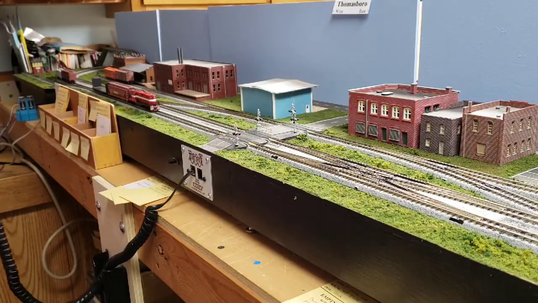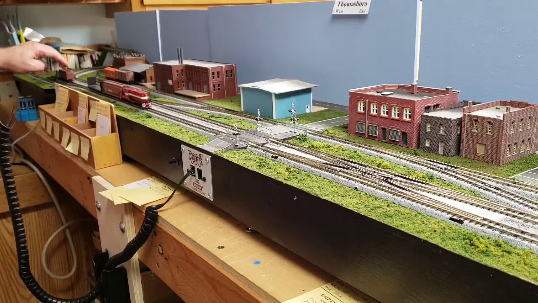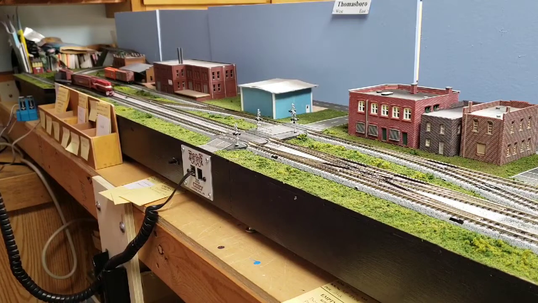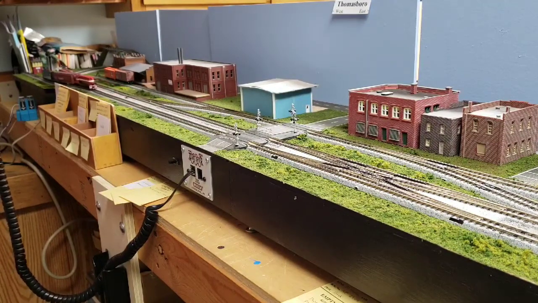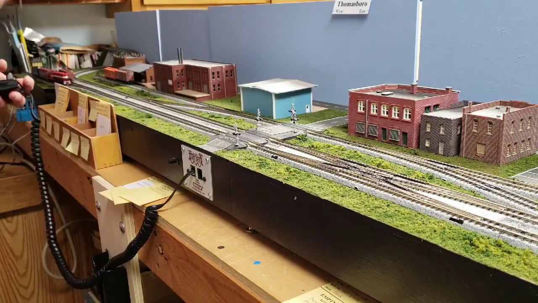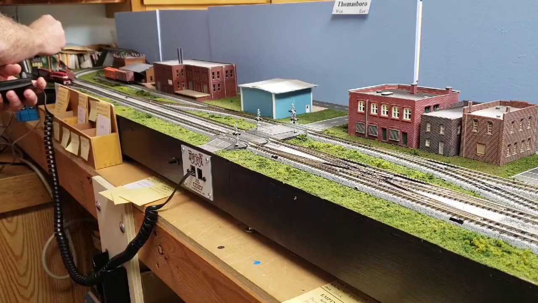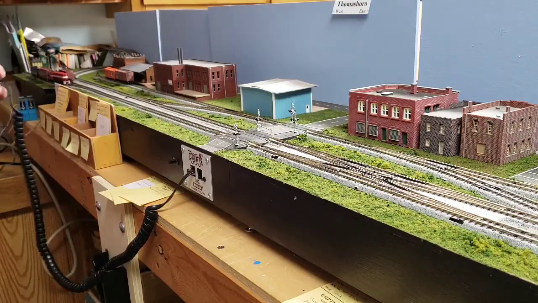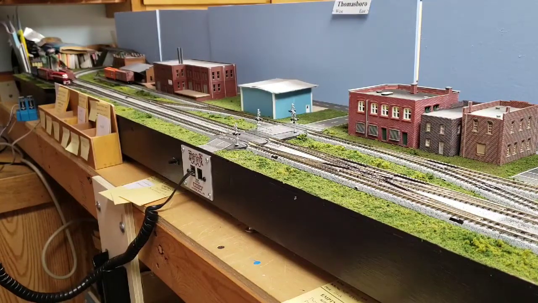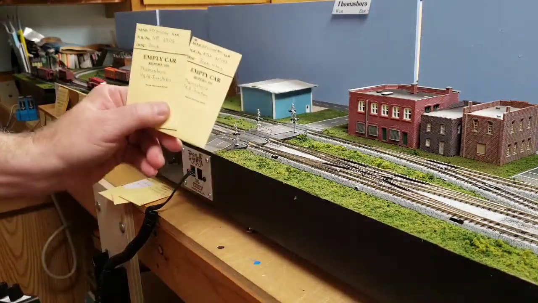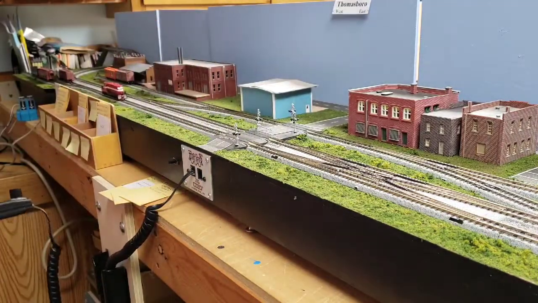These guys go into the junction. And they'll be picked up and changed out with other cars before the next operating session. And now I know all these are the two cars I just dropped off. They'll go in the PN Junction box.